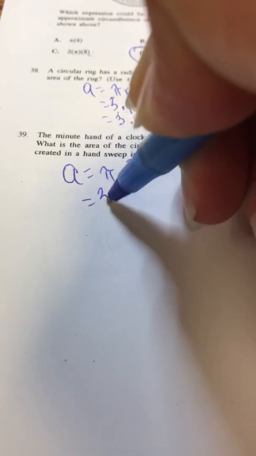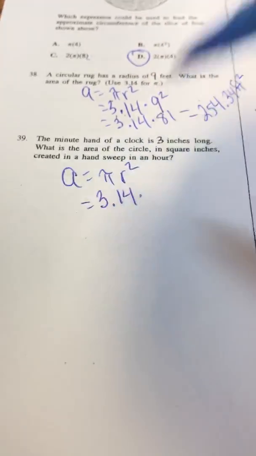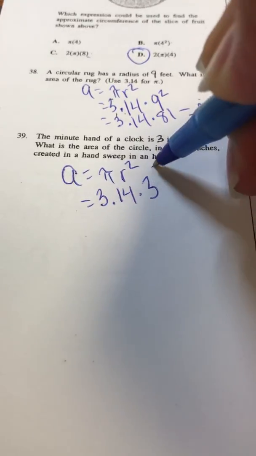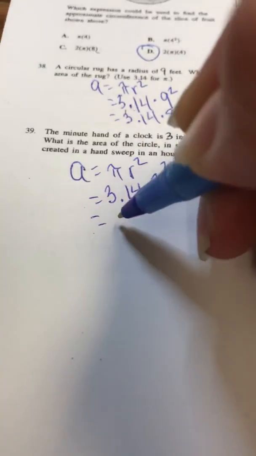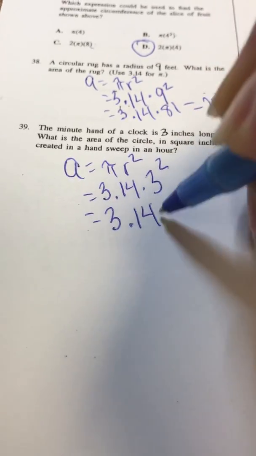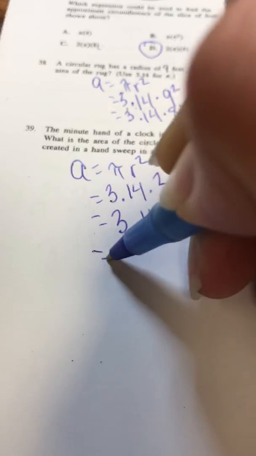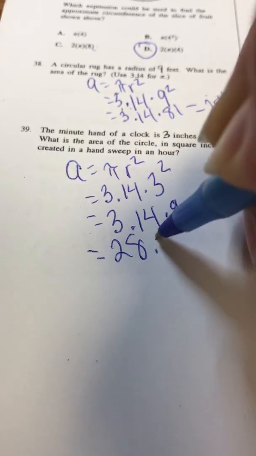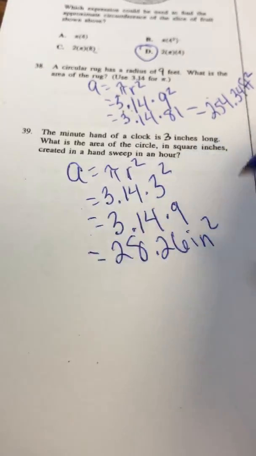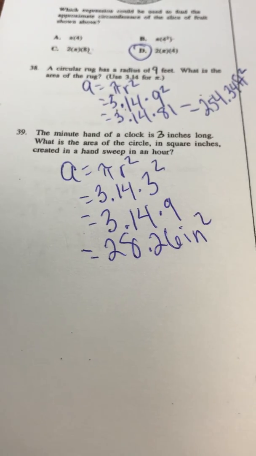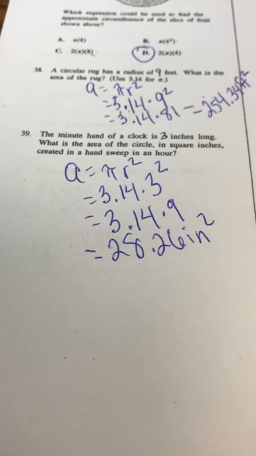Area is equal to pi times the radius squared, which is equal to 3.14 times my radius of 3, and we square it. 3 squared is 9. 3.14 times 9 is equal to 28.26 square inches. Are there any questions about 39?